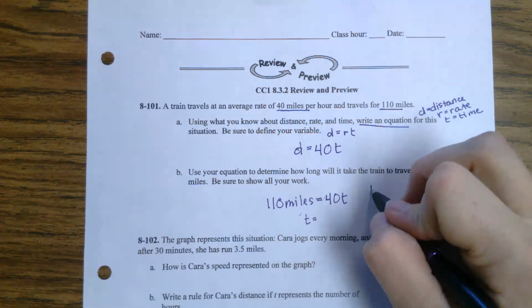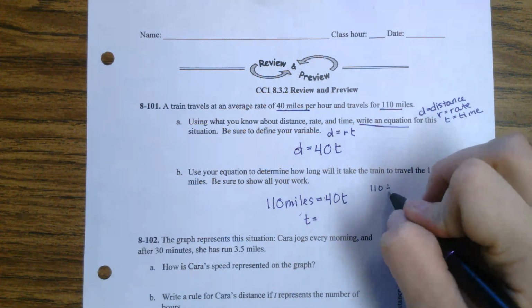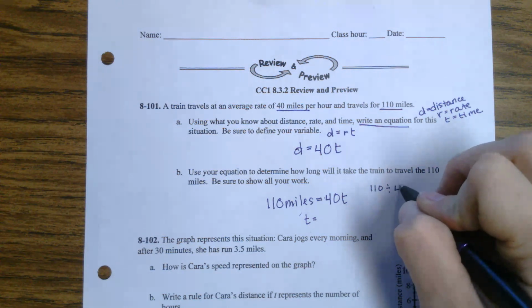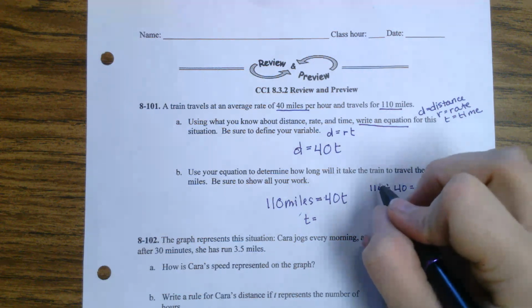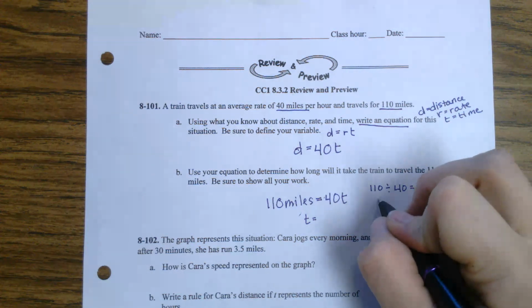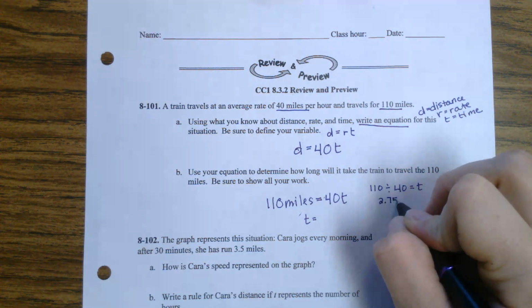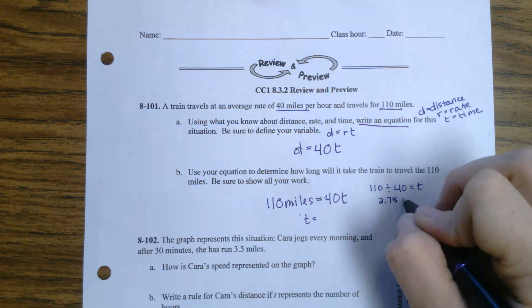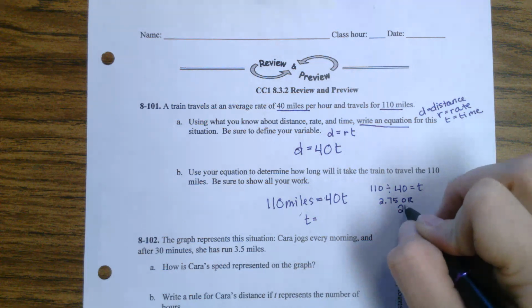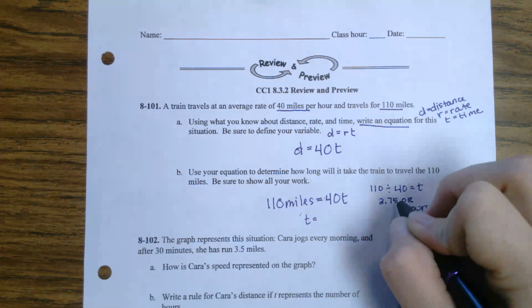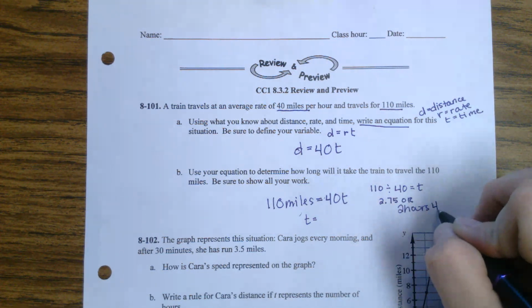So in order to do that, I have to do 110 divided by 40. That's going to get me what T equals. 110 divided by 40 is 2.75, which is also 2 and 3/4 hours. It's 3/4 of an hour, so 45 minutes.